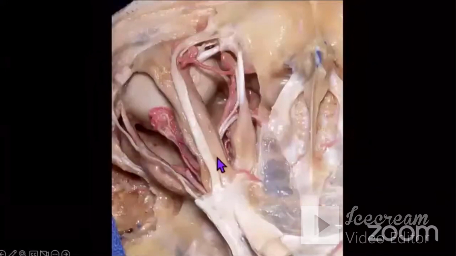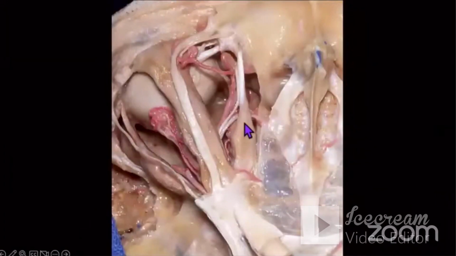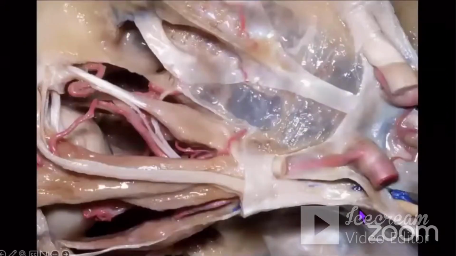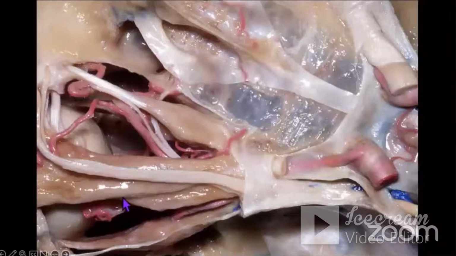So we can see in this dissection, this is the superior oblique muscle with the trochlea here. We can see the levator and then the superior rectus muscle, lateral rectus muscle, here the medial rectus muscle, and in this dissection we can see also the superior oblique muscle with the trochlea, the levator, and then the superior rectus muscle, lateral, medial, and so on.